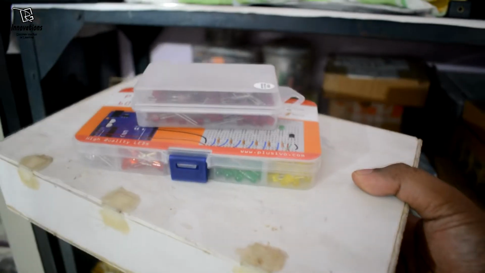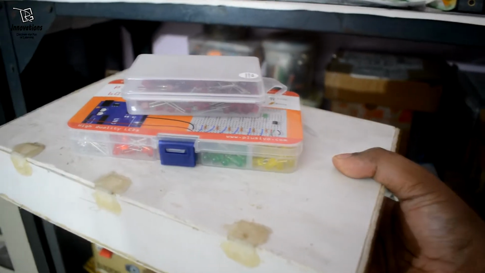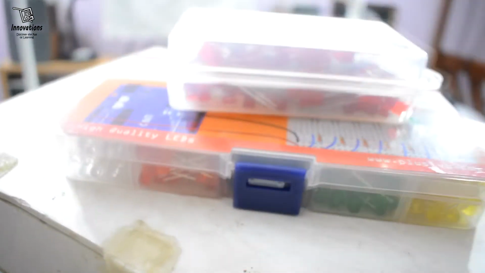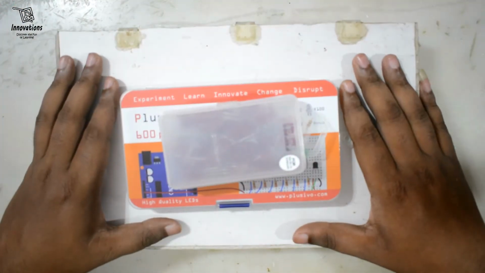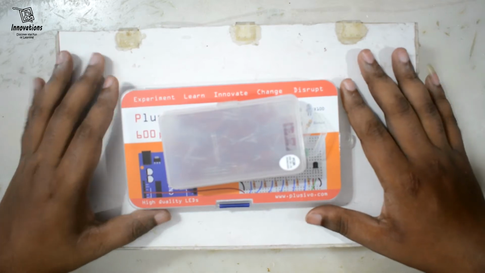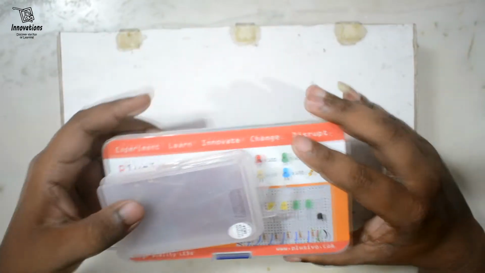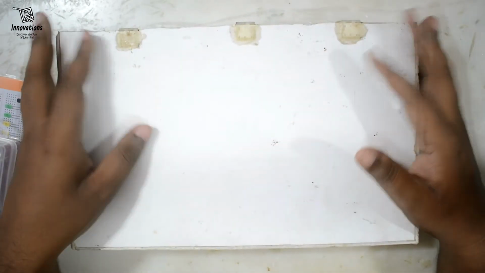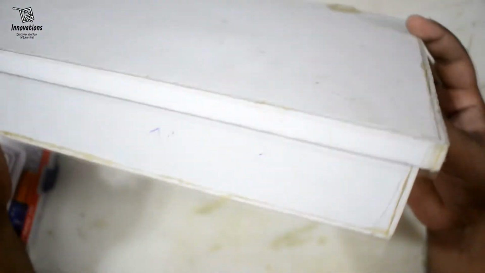So here are the LED boxes where I keep my LEDs, and let's go to my work table. I have all my LEDs in these three boxes. There are hundreds of LEDs of different types. These two boxes I'll show later, and this is the main box of LEDs which I made myself with sunboard.